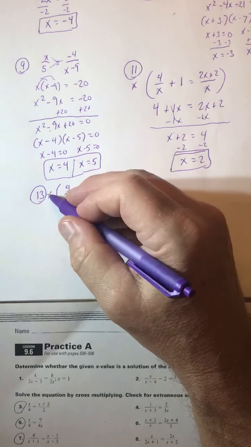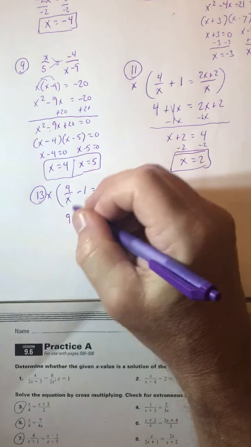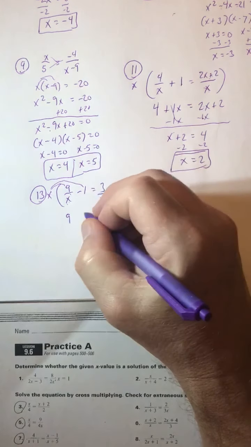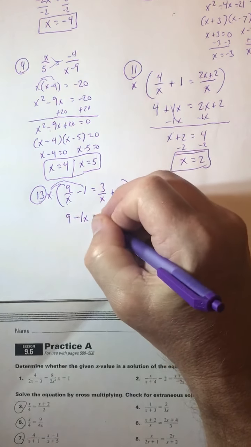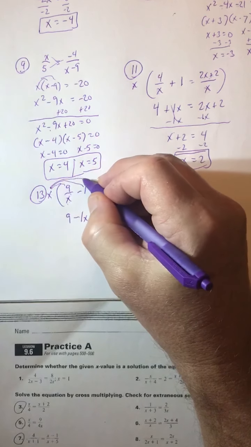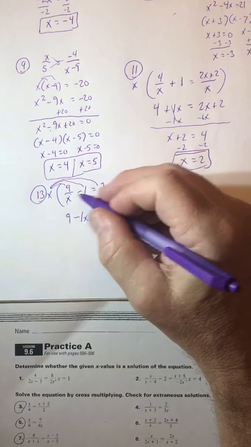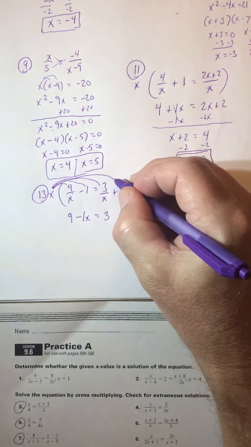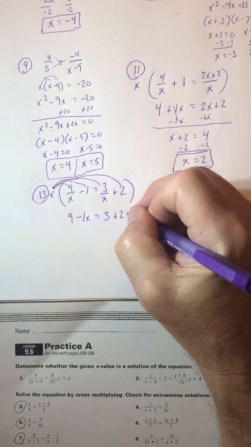When I multiply the first one, they cancel out, so it leaves me at 9. Then I got to multiply the x times the negative 1, gives me negative 1x. Then I got to multiply the x times the 3 over x. The x's cancel out, leaves me at 3. And then I got to multiply the x times the 2, which gives me 2x.